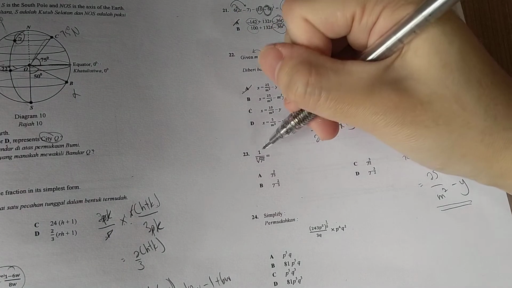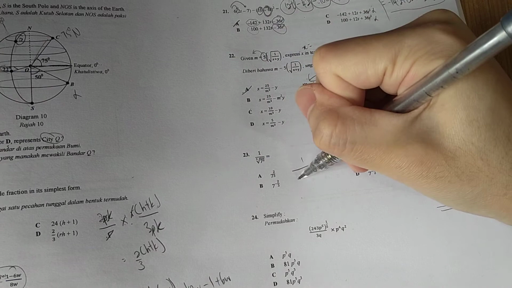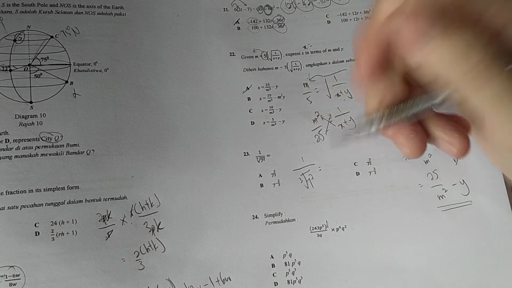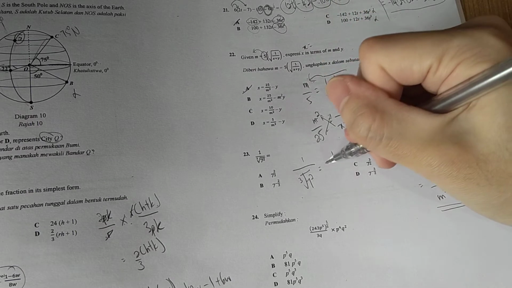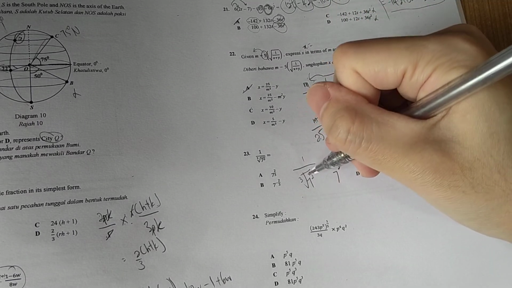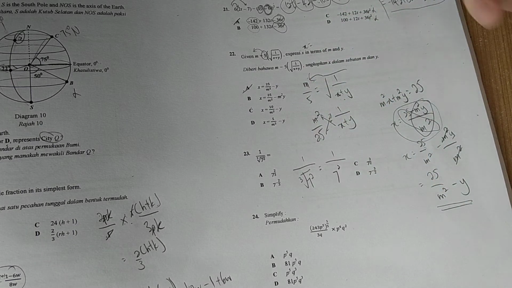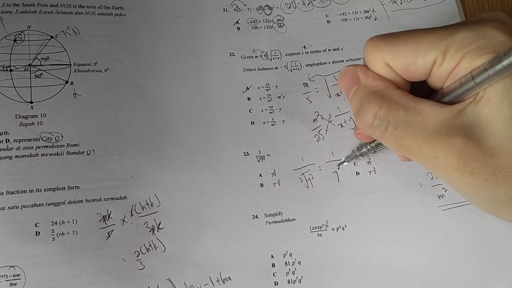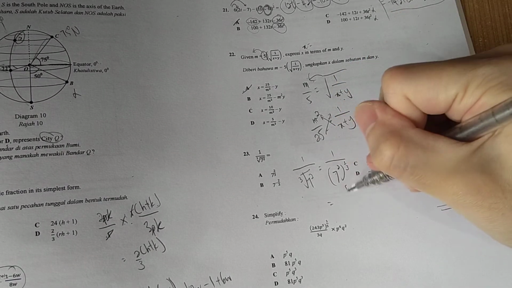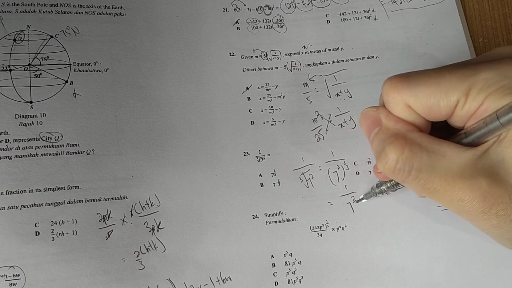Number 23. 1 over cube root 7 square. Okay, I know some of you will get confused when you see this question. Alright? Okay, apa kita cuba buat dulu. So what is cube root? Cube root means power 1 over 3. Okay, please remember. Kalau square root means power 1 over 2, cube root is 1 over 3. So it means that 7 power 2 power 1 over 3. Okay, this is what it means. So it's like 1 over 7 power 2 over 3.